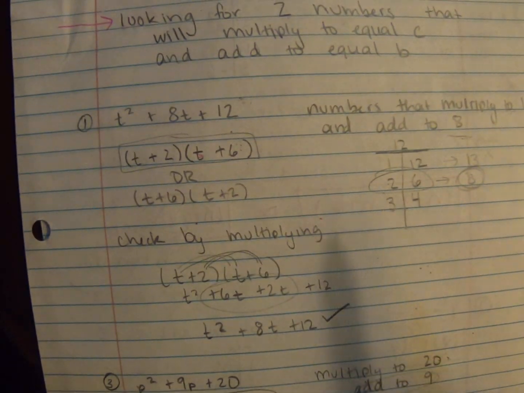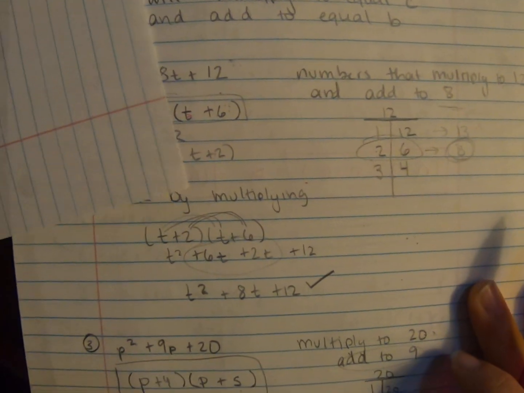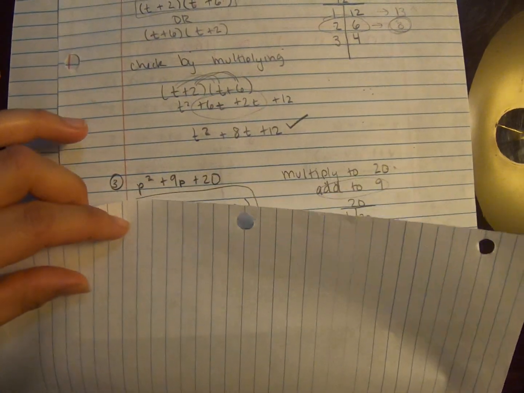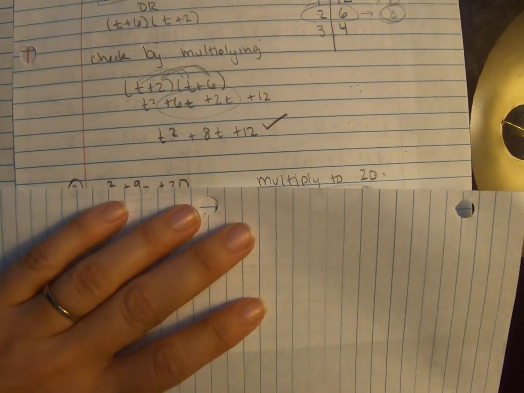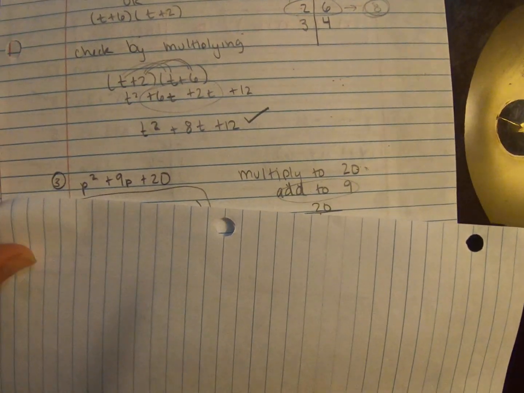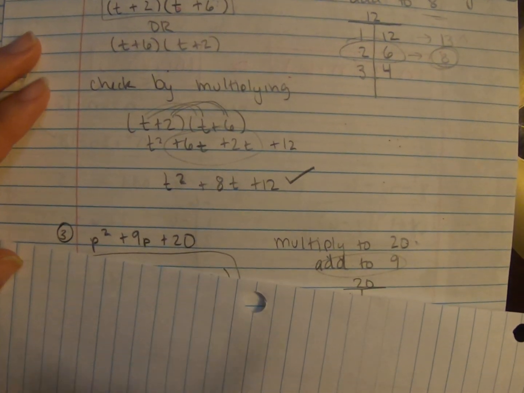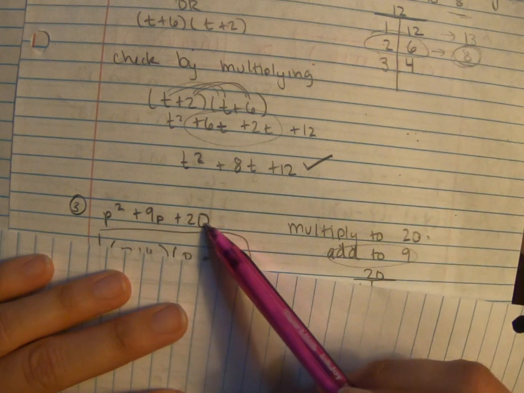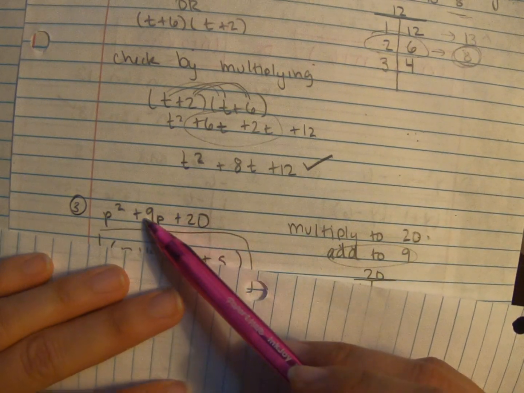Let's try that again. Okay, so here I'm looking for numbers that will multiply to 20 and add to 9.